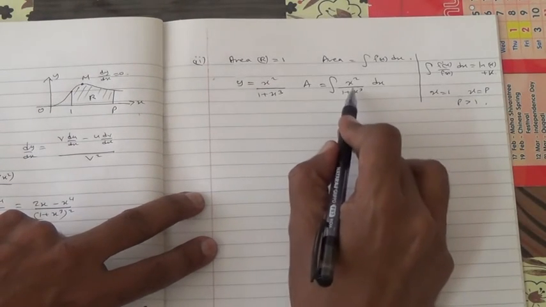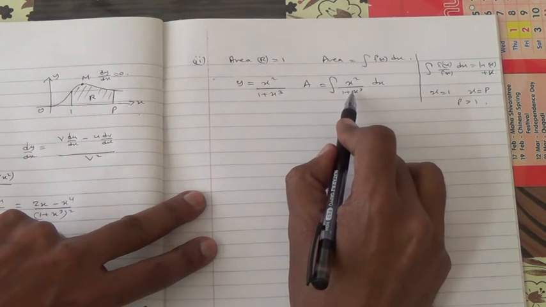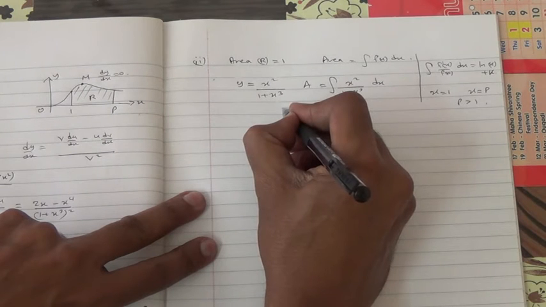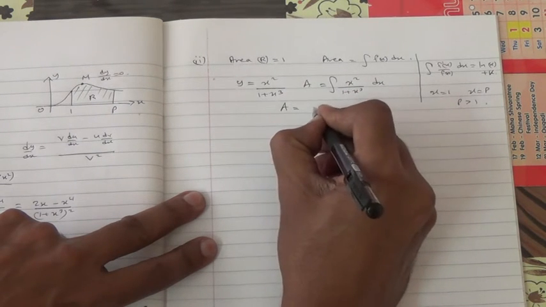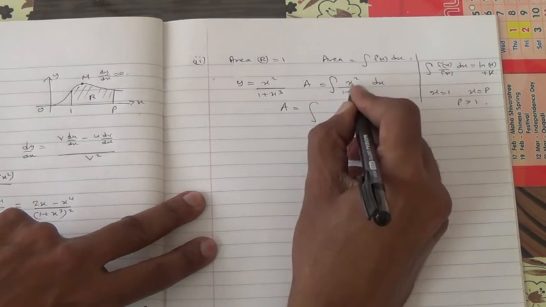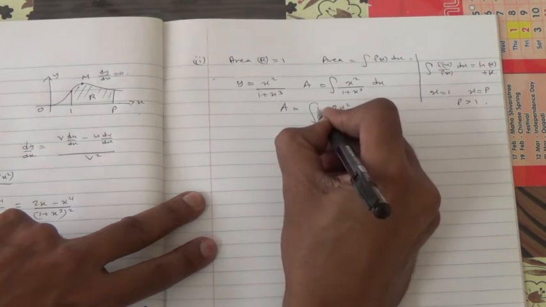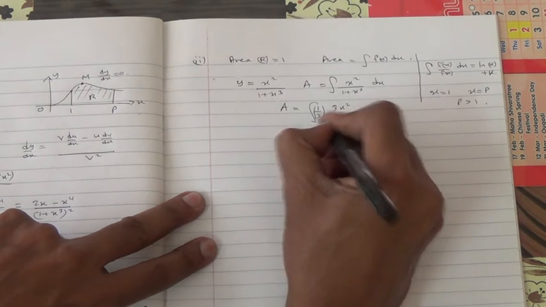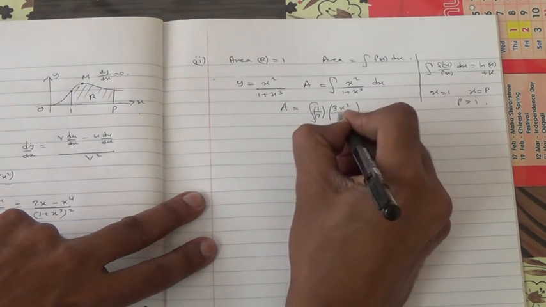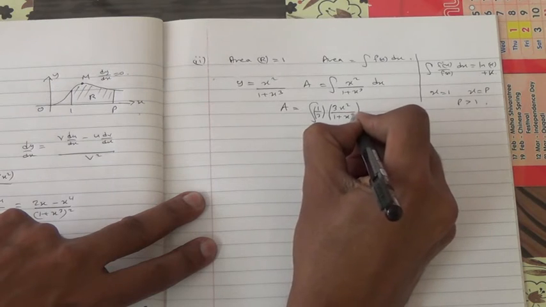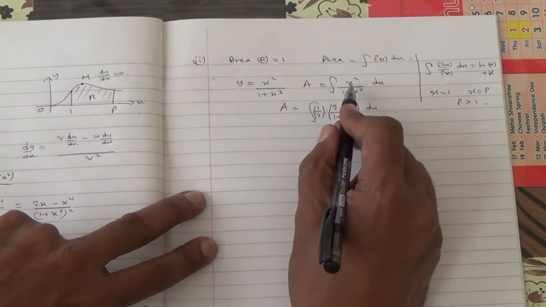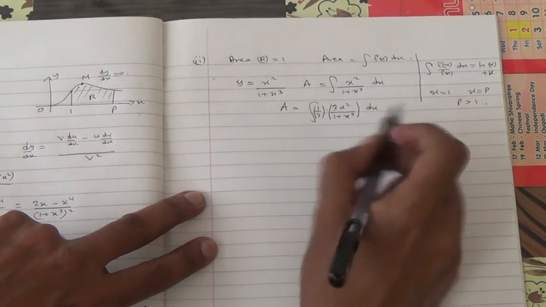Now, how can we make this exactly like this one? We're going to say the area is equal to, if you differentiate this, you're going to get 3x squared, but this is x squared, so we can make it 3x squared if we want, except that we have to put 1/3. And then we put it as 1 plus x cubed dx. Now that looks nice, because the 3 goes out, it's exactly the same as it was before, and this is in the form of this one.